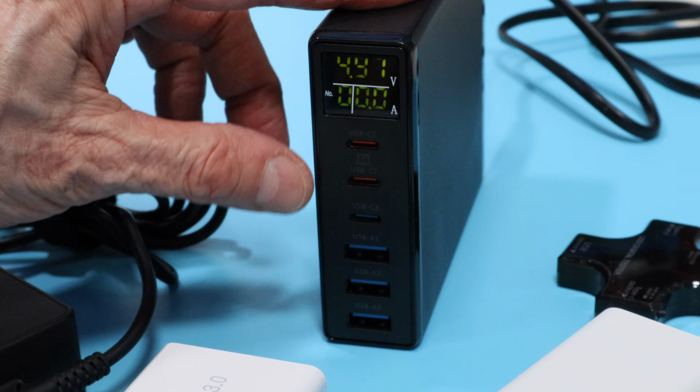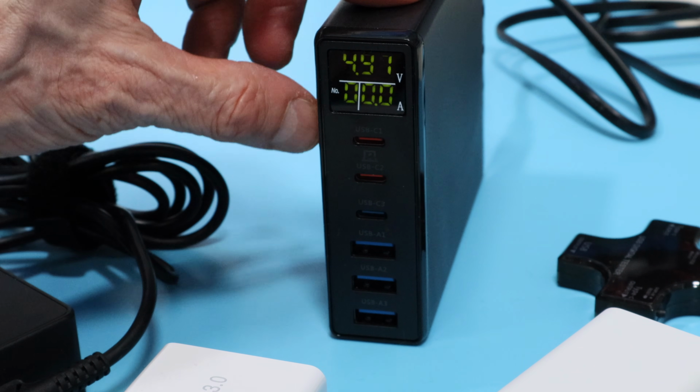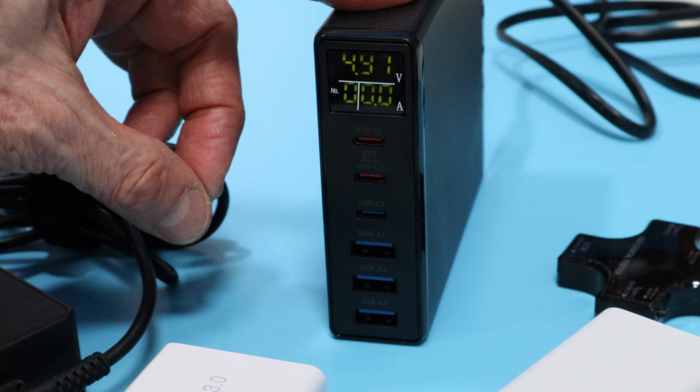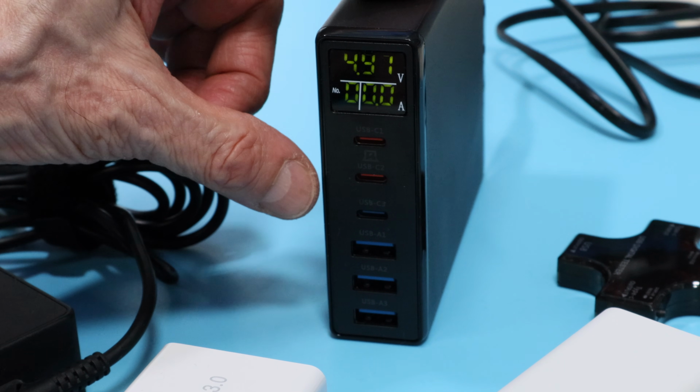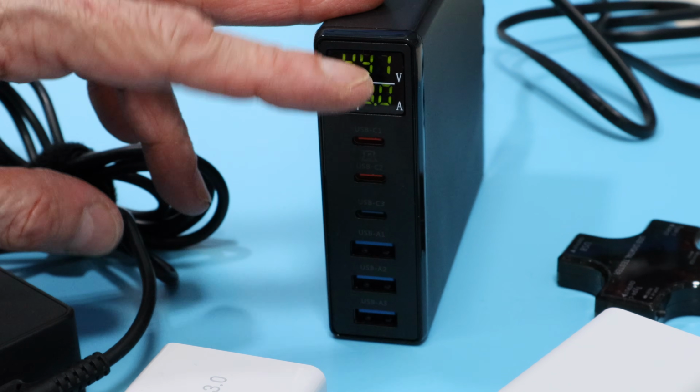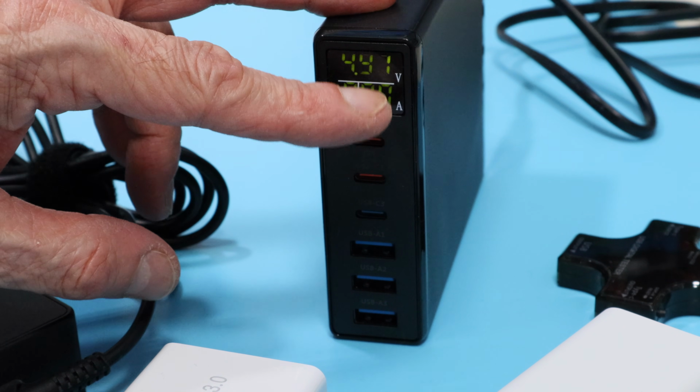Now, my personal favorite is this one. It's the one I use on my workbench. I like it a lot because it has a lot of output power. It's got a total of 240 watts between all of its ports. It supports both PD and quick charge, and I like the digital display. It tells me both the voltage and the current I'm consuming.